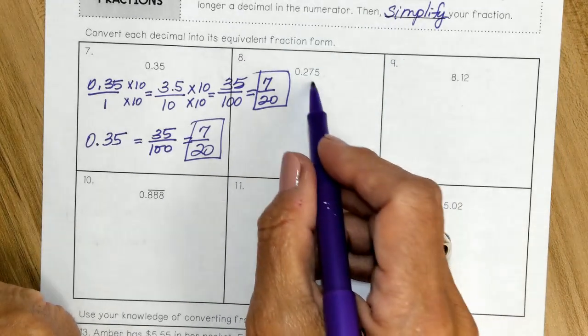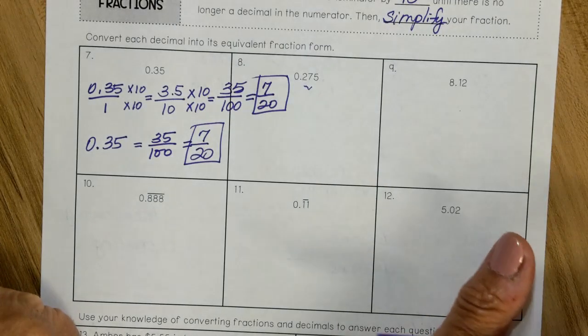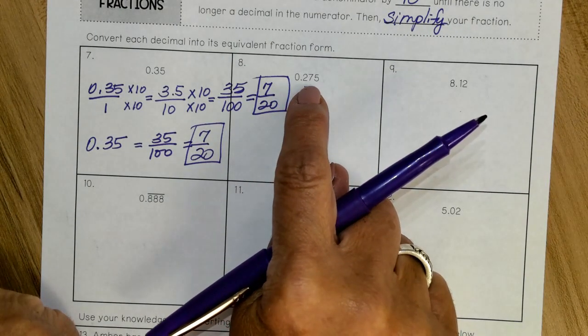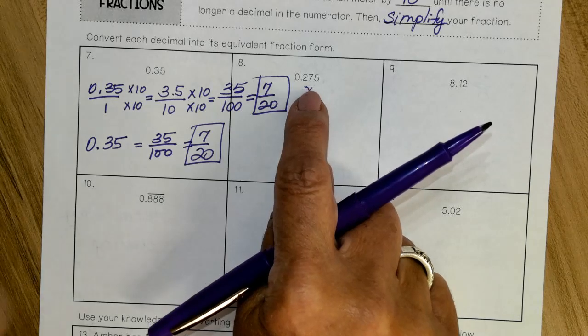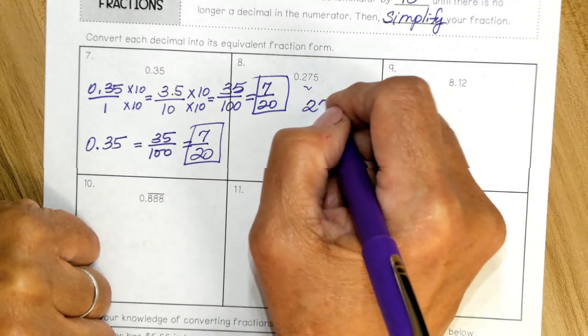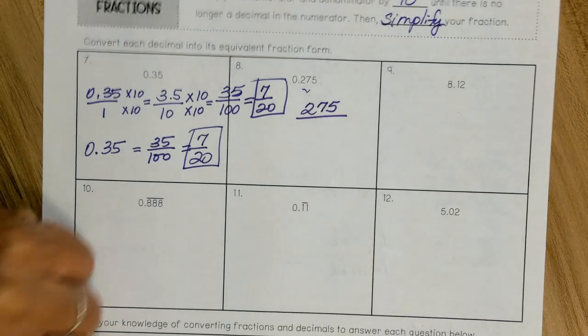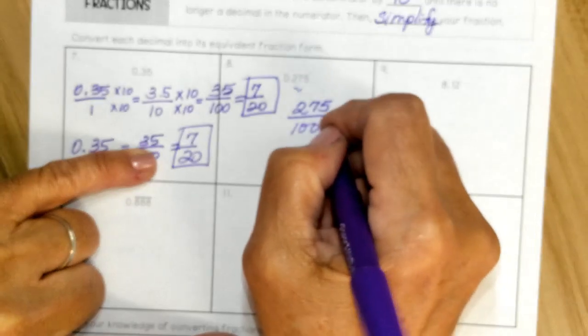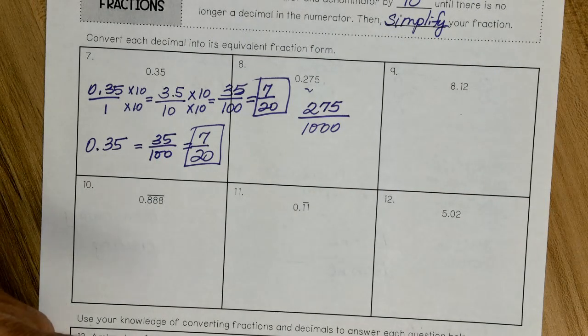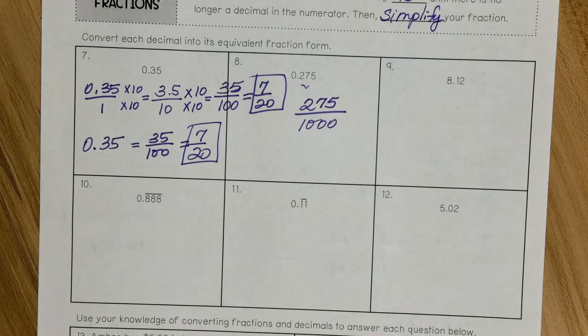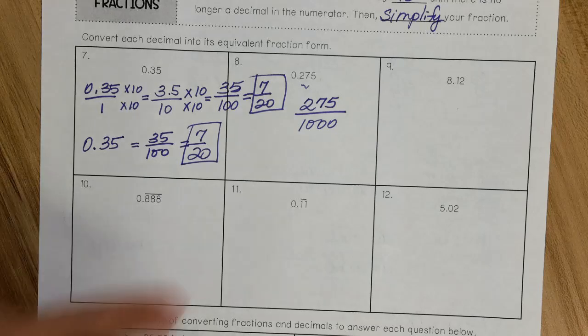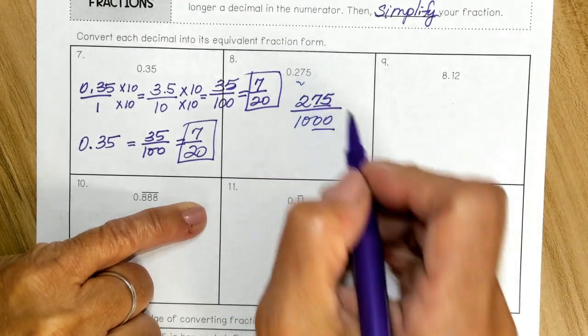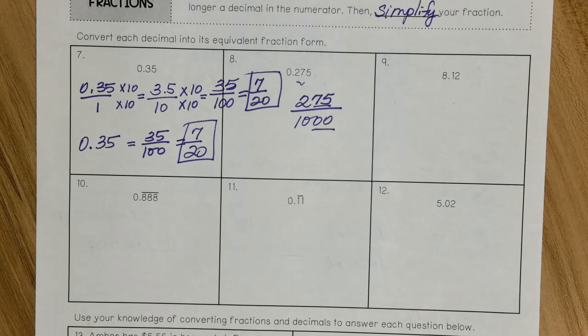So looking at this one, how do we read that number just as a regular number? Just 275, right? So it's going to be 275, and then it would be thousandths, because it's in the thousandths place. And then you would simplify it. Now, it ends in 5, it ends in 0. You know it's divisible by 5, but that's a big number. If it ends in 00, and the last two digits are multiples of 25, you can divide by 25.